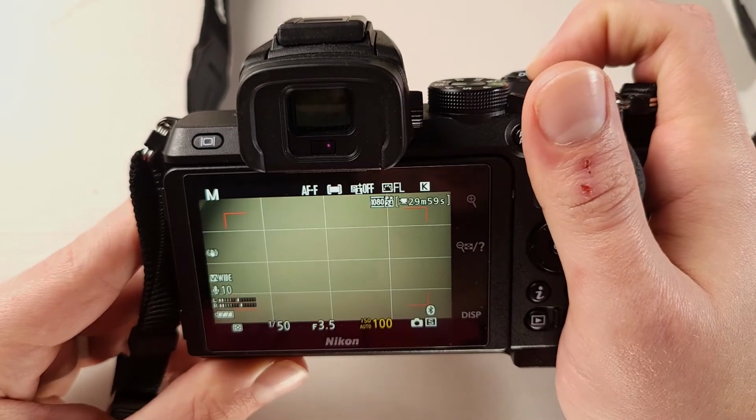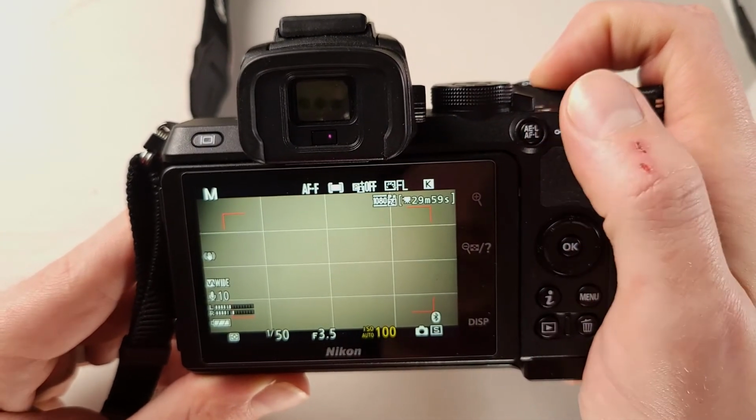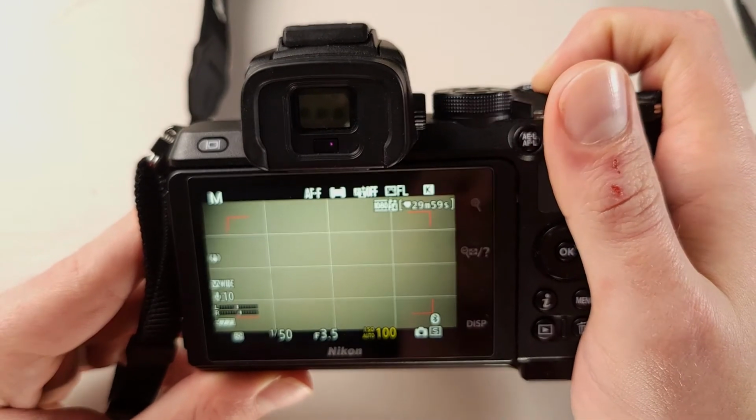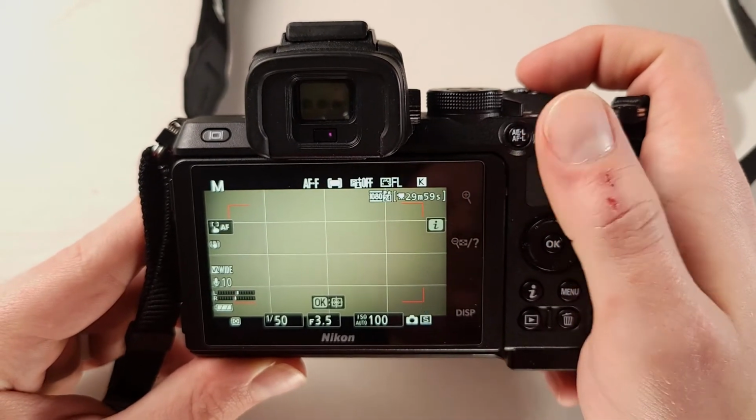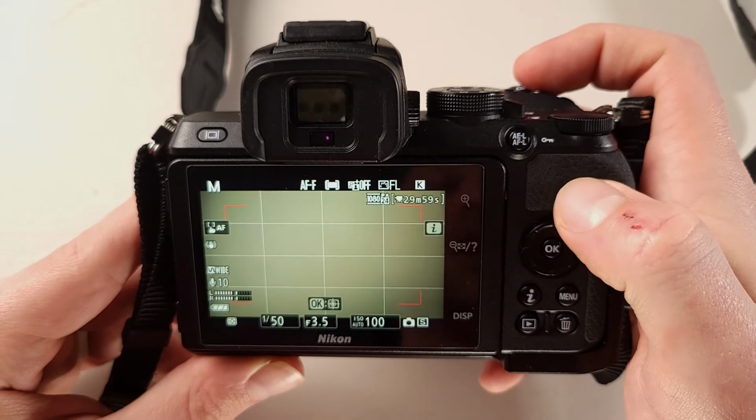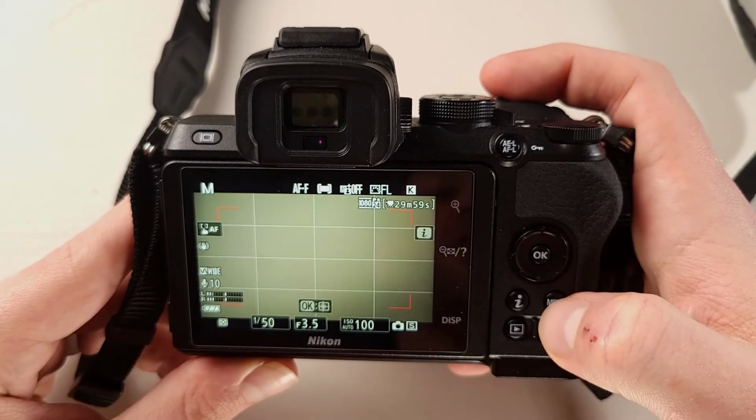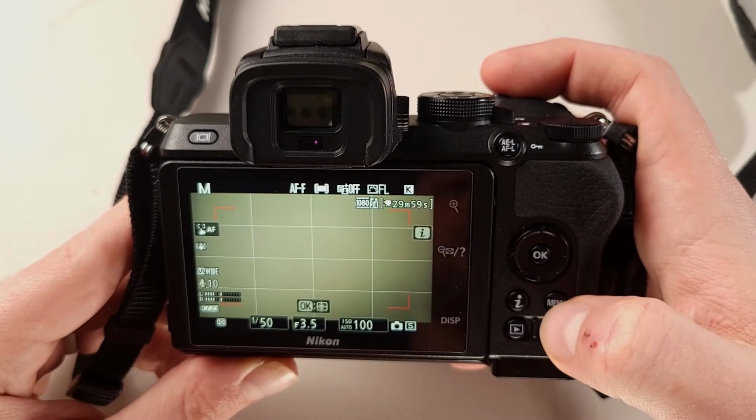So for my run and gun settings here, I like to keep this at auto ISO with a base of 100. That gets the job done 90% of the time. Okay, so we have got our settings all ready to go. Let's go ahead and save these to where we can easily recall them.